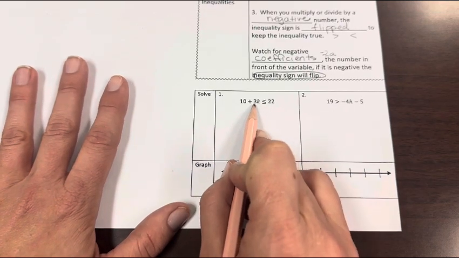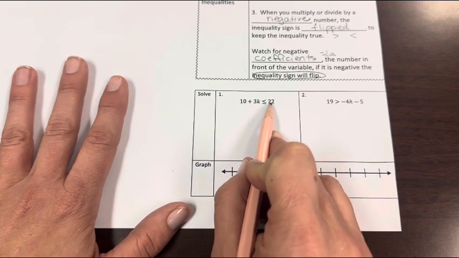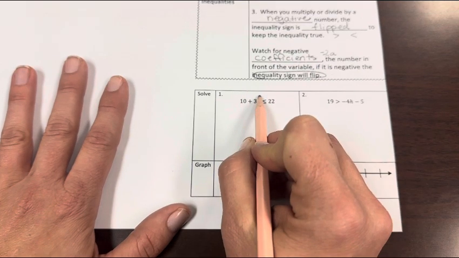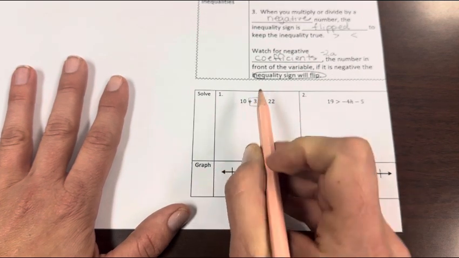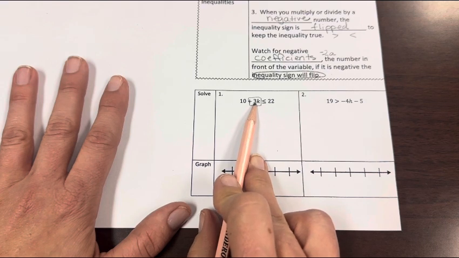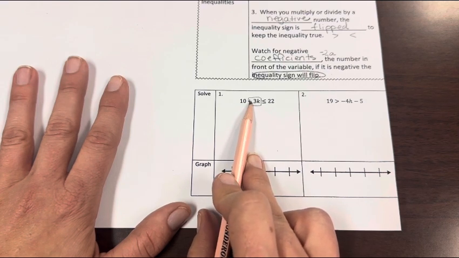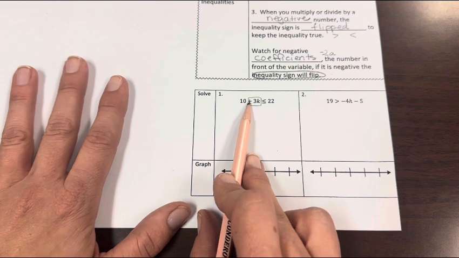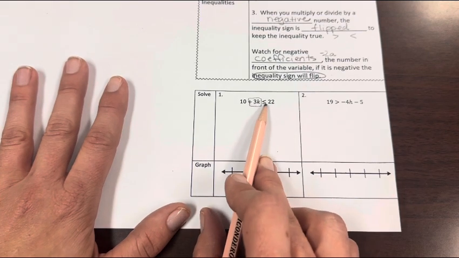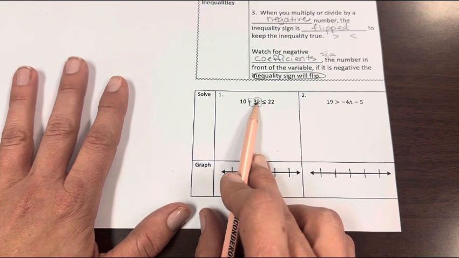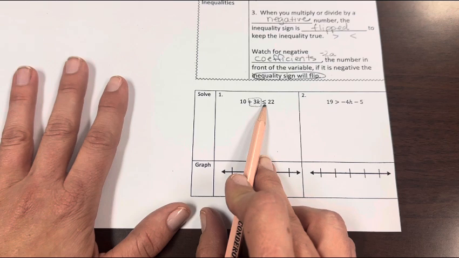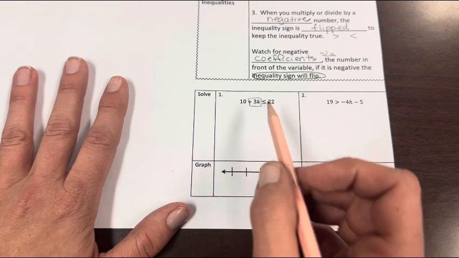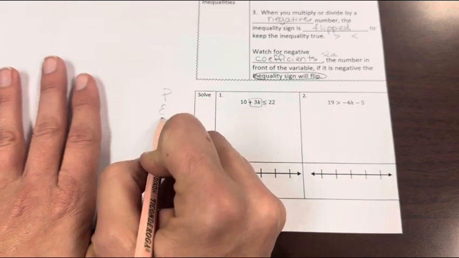All right, so we look at this. It says 10 plus 3 times k is less than or equal to 22. So we're going to go ahead and box this right here, and we're going to say, all right, this is my coefficient. It is not negative. Okay, if there was a subtraction sign there, we would consider that negative, but it is not, so our sign will not be flipped on this. Our sign at the very end of our simplified inequality is going to be still that exact less than or equal to sign.